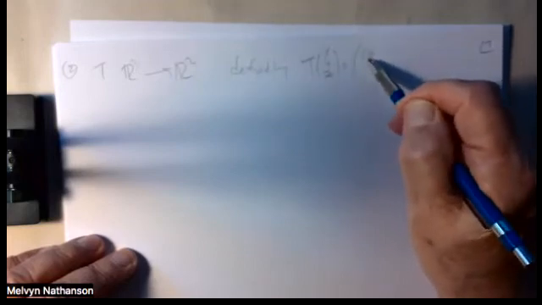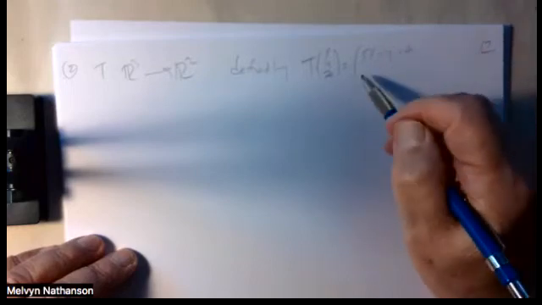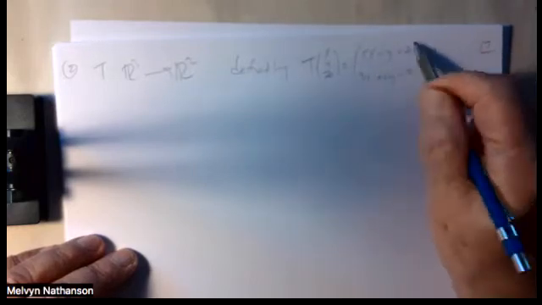It's going to be 5x minus y plus z, 3x plus 2y minus z.